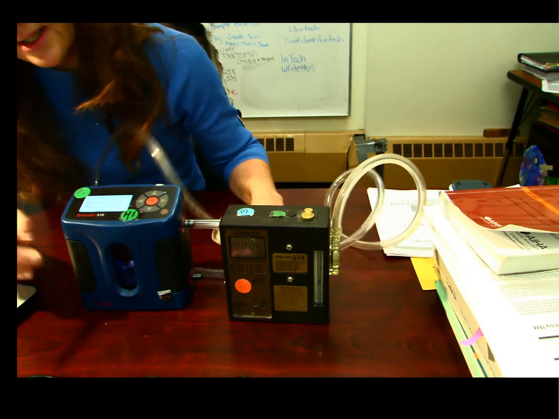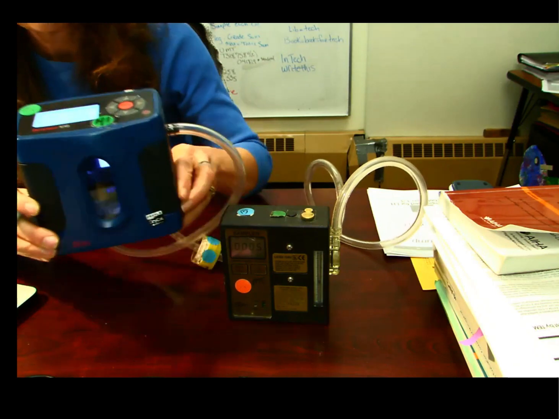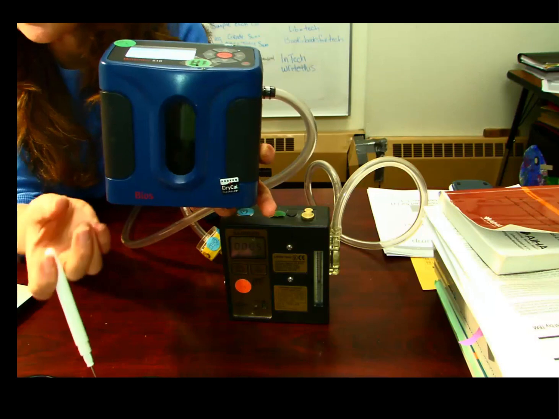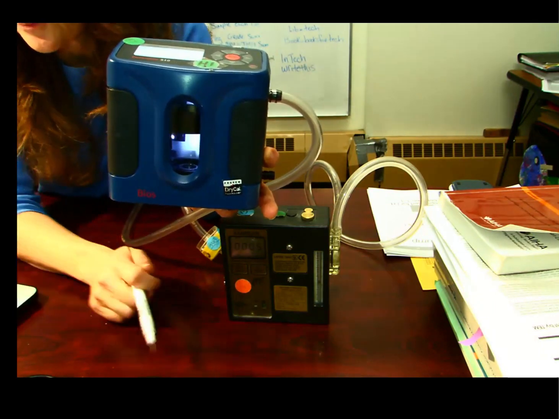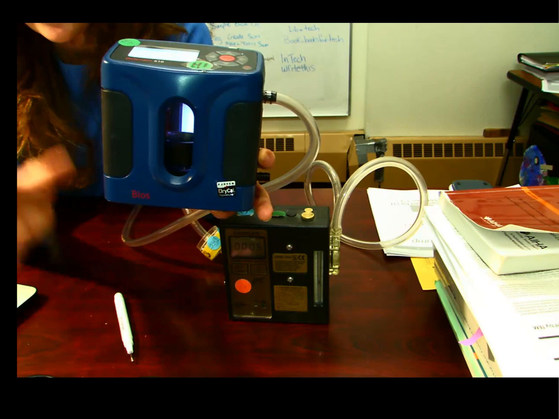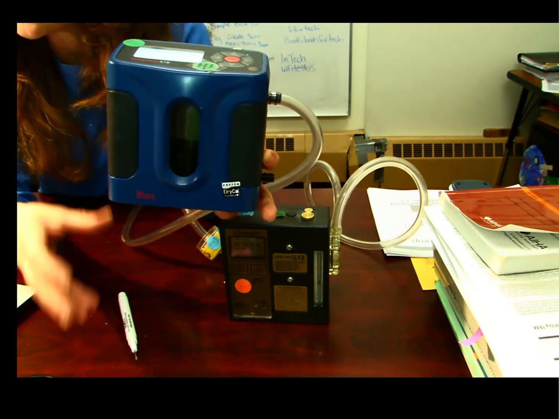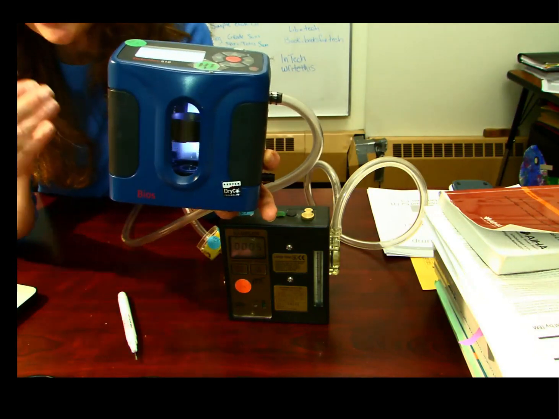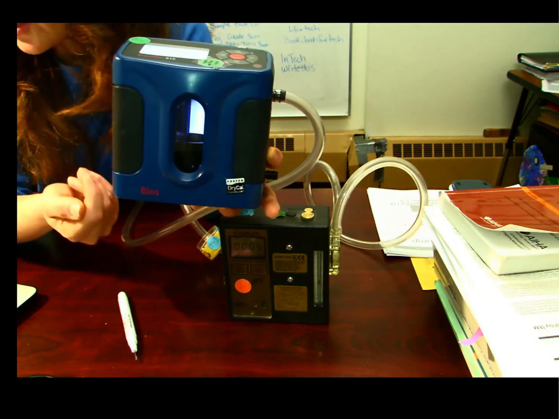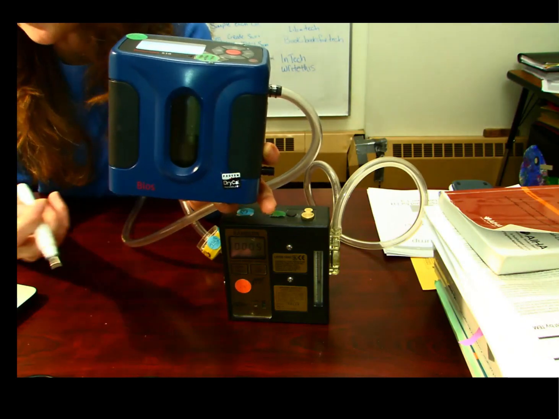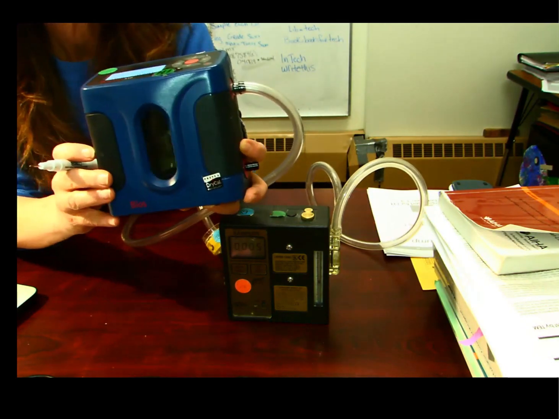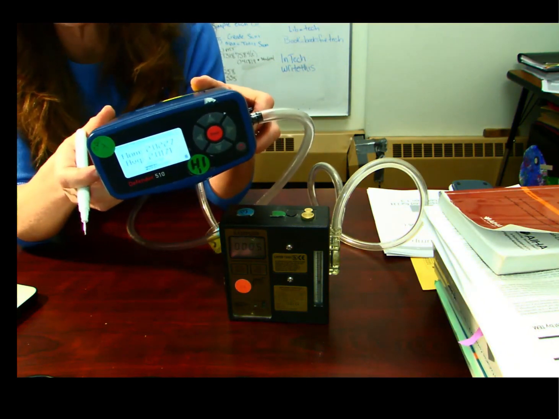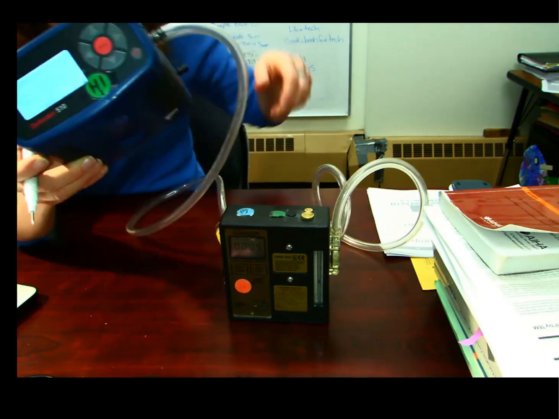You can see the pump, the volumetric displacement. There's a cylinder in there and a metal piston that's going up and down at a certain rate. The volume of that cylinder cannot change, and it's measuring how much air, how fast the air is being pulled through the pump. So you can see that my average flow rate is about 2 liters per minute.